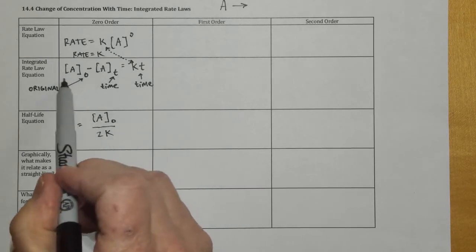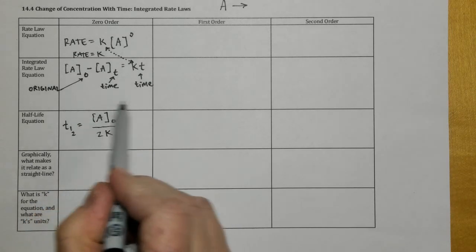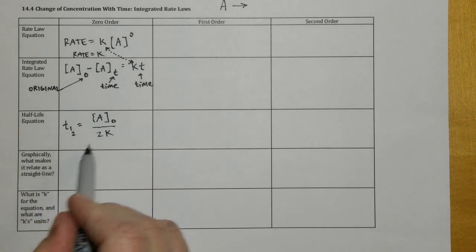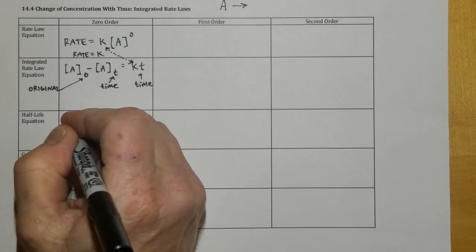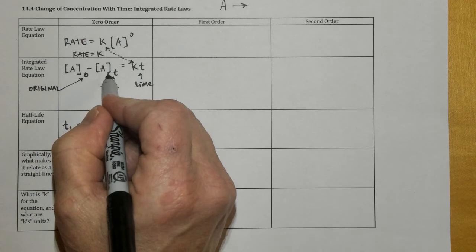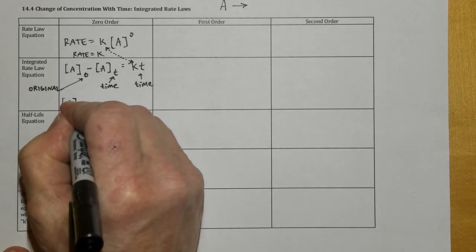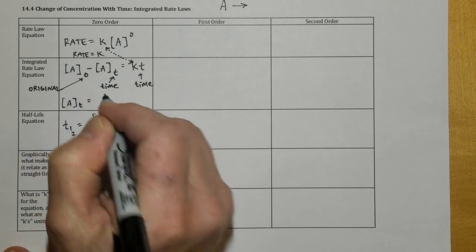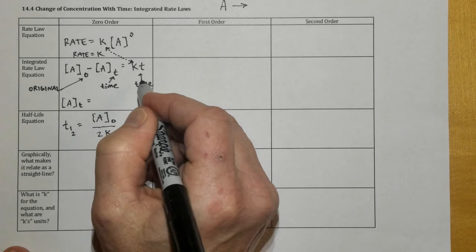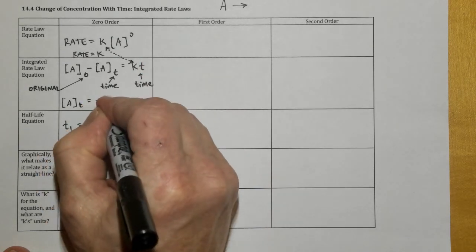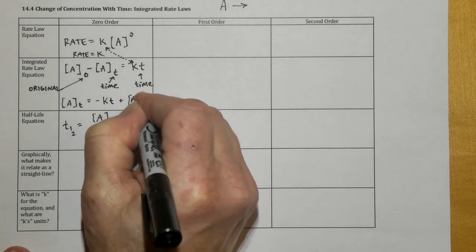Now, if we take this equation and manipulate it just a little bit, and that's why I saved some space right down here, you can write it in either space depending on how much room you used. We can put this in terms of A at a particular time is equal to, and then we're going to bring this to the other side over here, and that is equal to negative KT plus A original.